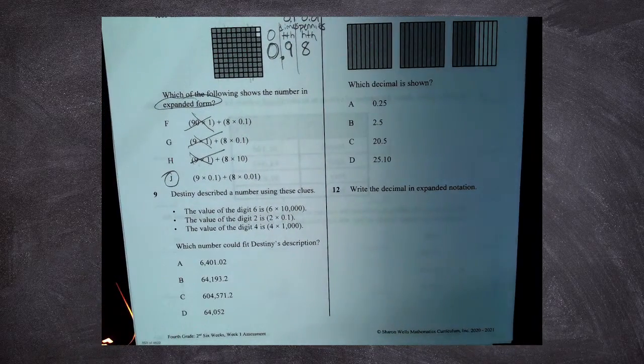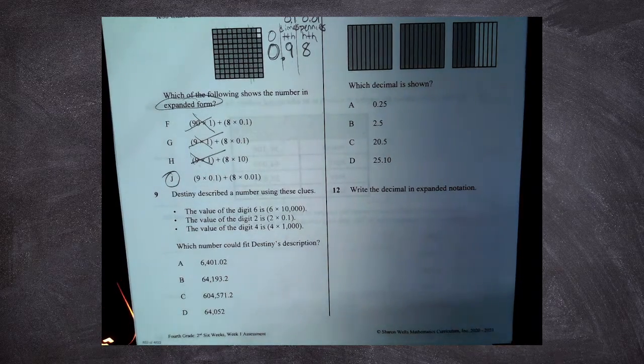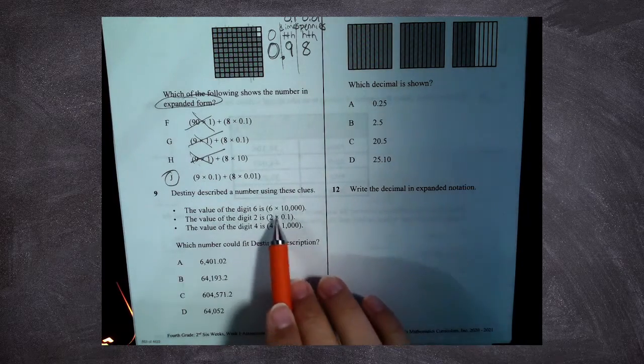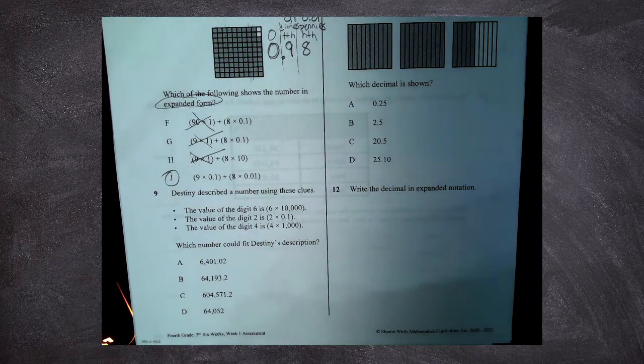Let's do one last one for today, and then we'll move on. Destiny described a number using these. The value of the digit 6 is 6 times 10,000. The value of the digit 2 is 2 times 0.1. And the value of the digit 4 is 4 times. Which number could fit Destiny's description? We've had a problem like this before on a different test. We solve it the exact same way.